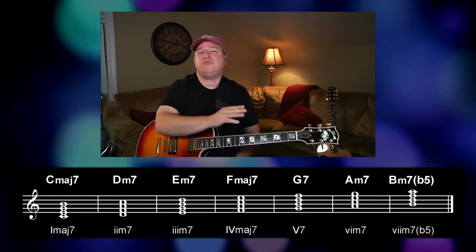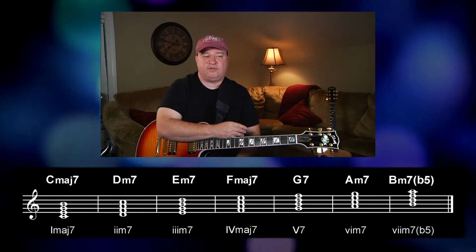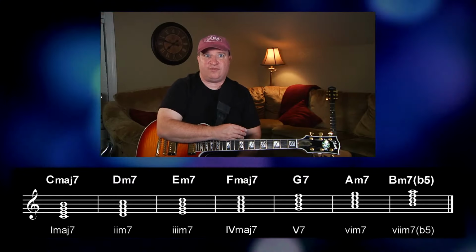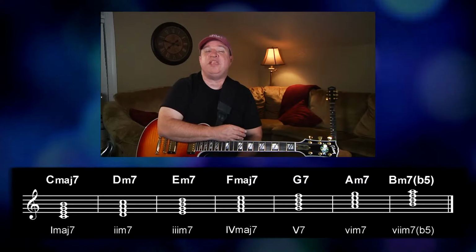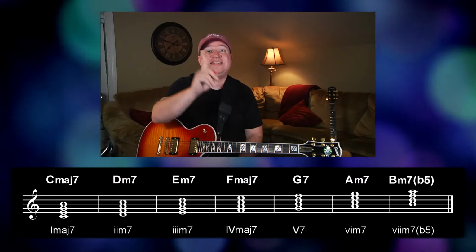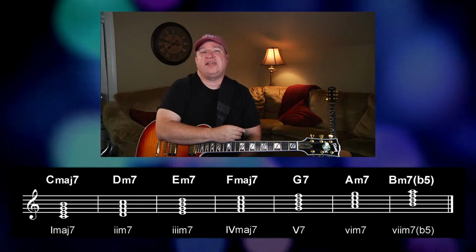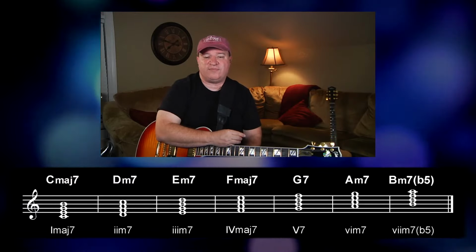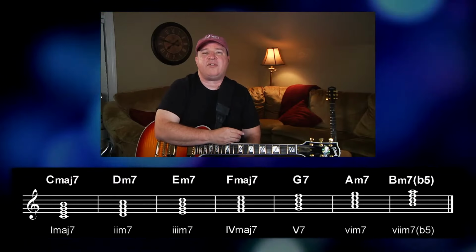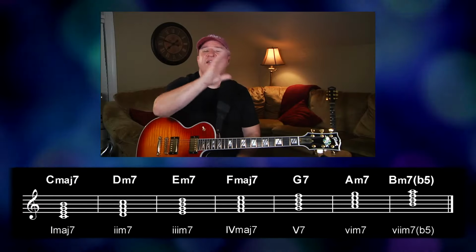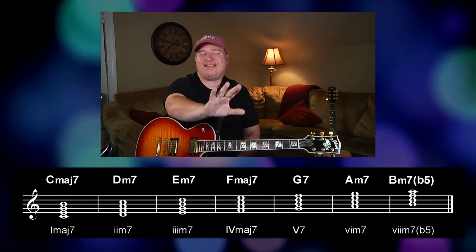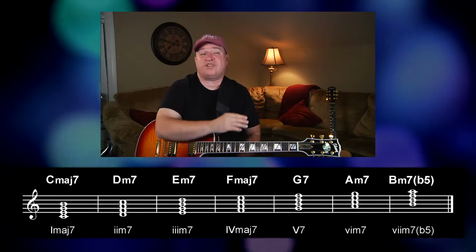Now that pattern is true in any key. If I was playing in the key of G, it would be a G major 7th, an A minor 7th, a B minor 7th, a C major 7th, a D dominant 7th, an E minor 7th, and an F sharp half diminished. All right, so see how that works. Now, for 95% of music, that's how that works. In jazz especially, that's how that works.